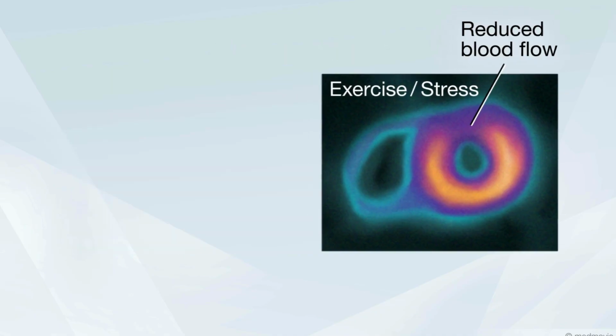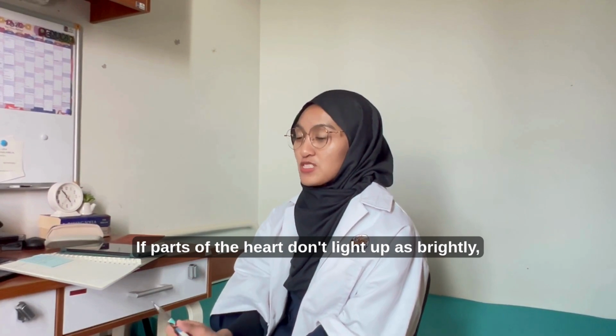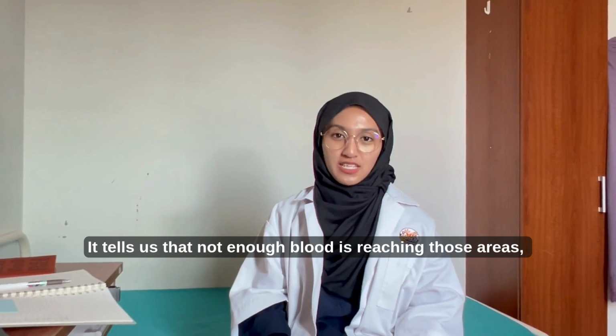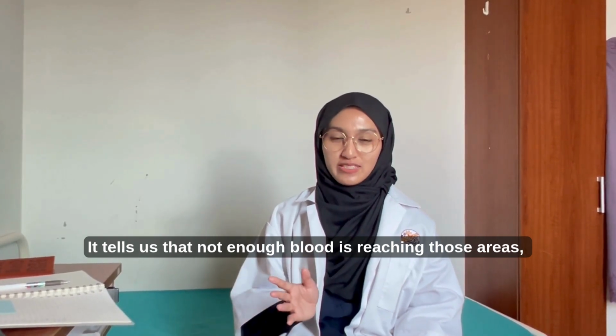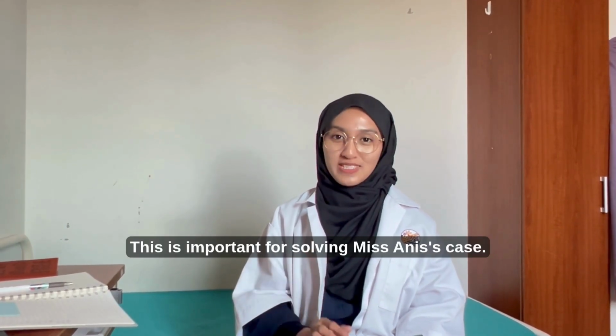This allows us to diagnose coronary artery disease, which is CAD, by pinpointing where blockages might affect the heart's blood supply. If parts of the heart don't light up as brightly, that gives us a big clue. It tells us that not enough blood is reaching those areas, possibly due to a blockage. And this is important for solving Miss Anya's case.